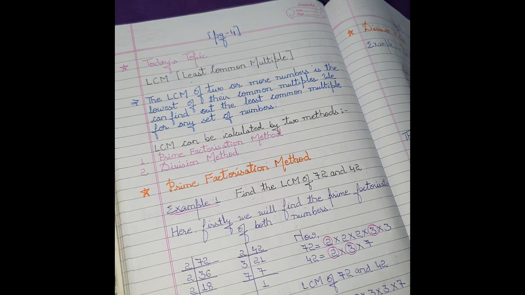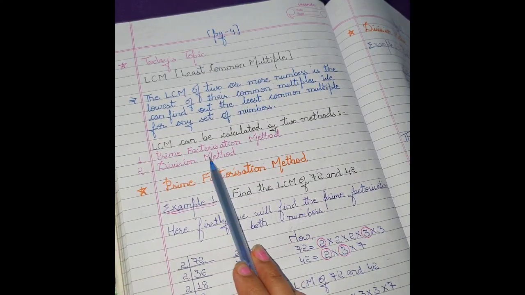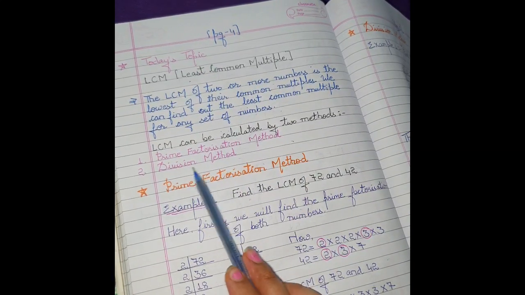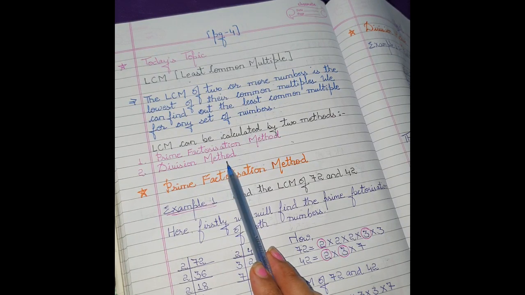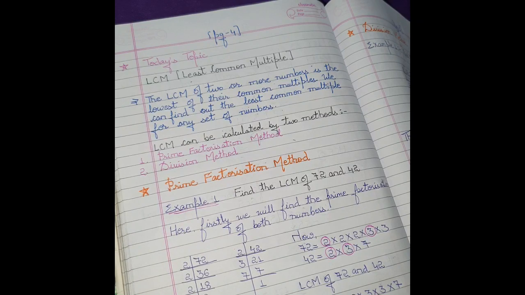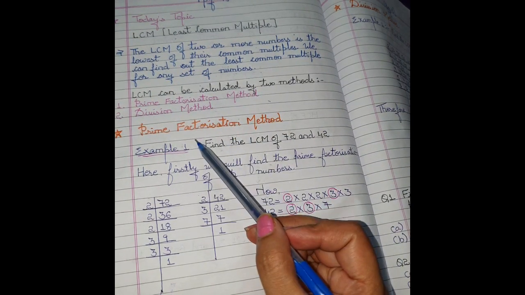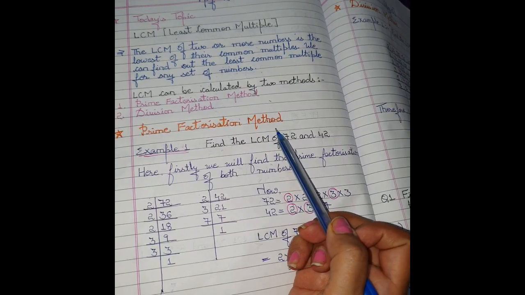And again, there are two methods of finding LCM. The first method is again similar to HCF, the prime factorization method, and the second method is the division method. The names are similar in both topics, but here the way of doing is somewhat different. So pay attention, I am explaining here. Firstly, I am explaining LCM with the first method, that is the prime factorization method.